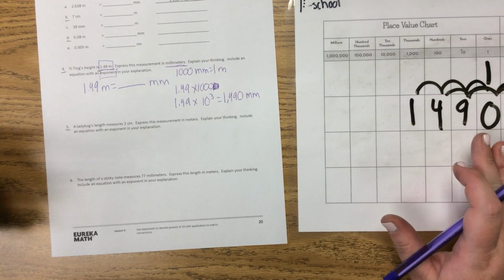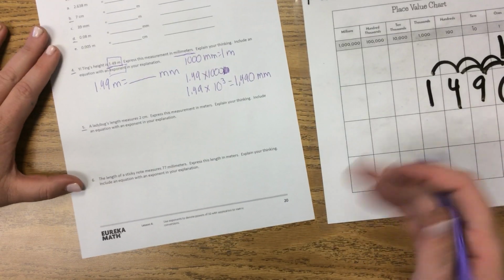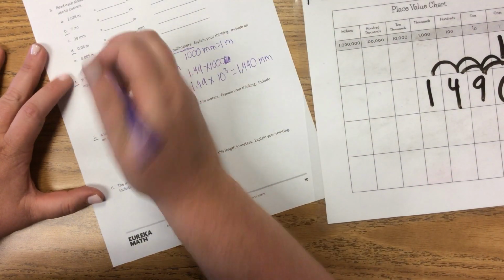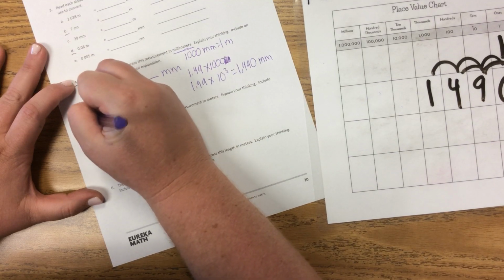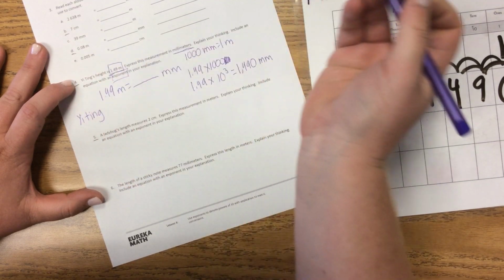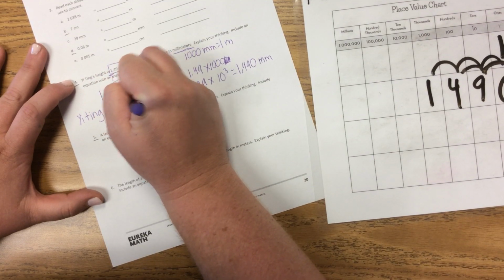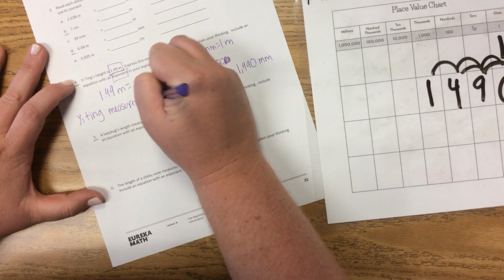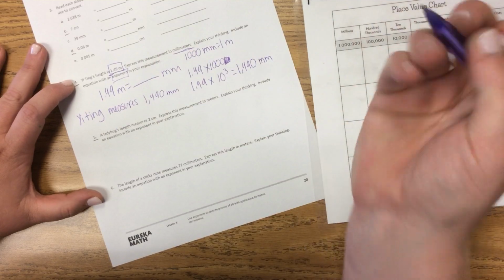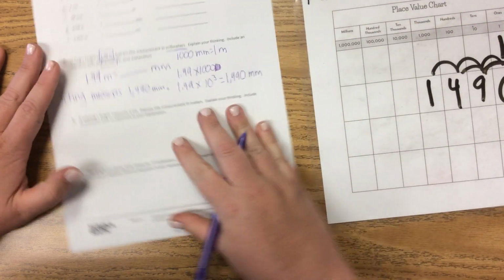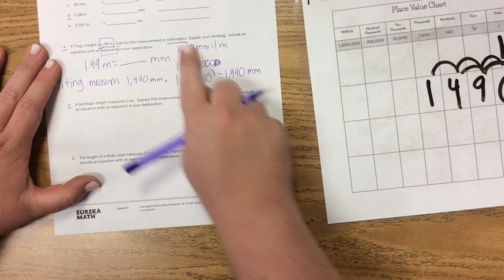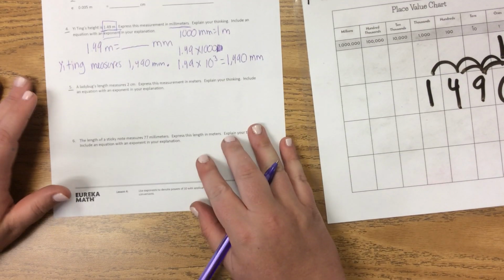Now, we always finish and answer our questions with answer statements. So we can write Yi Ting measures 1,490 millimeters. And I explained my thinking mathematically with numbers.